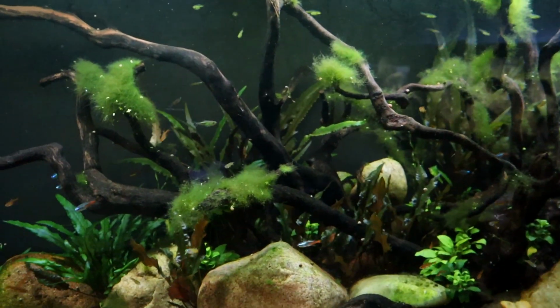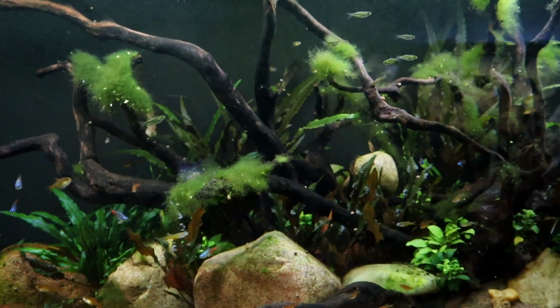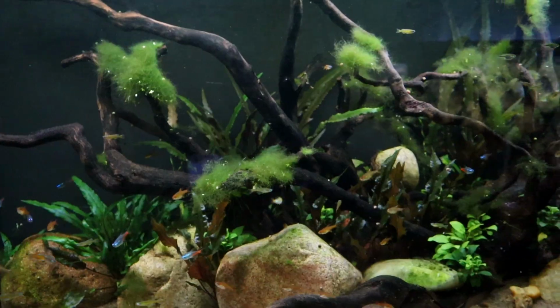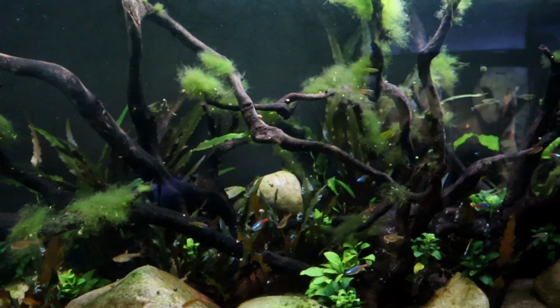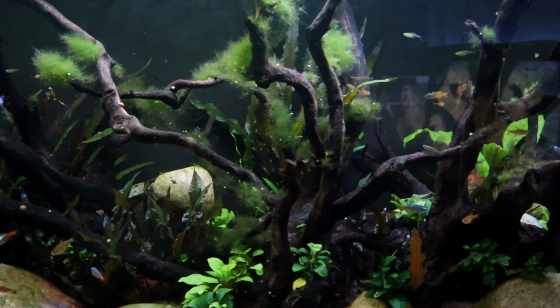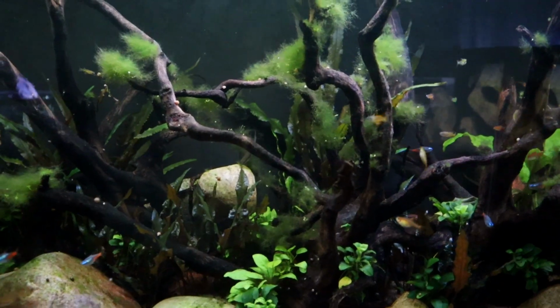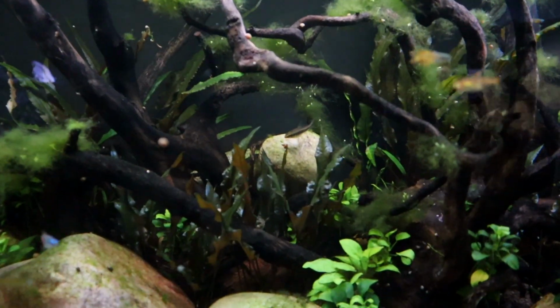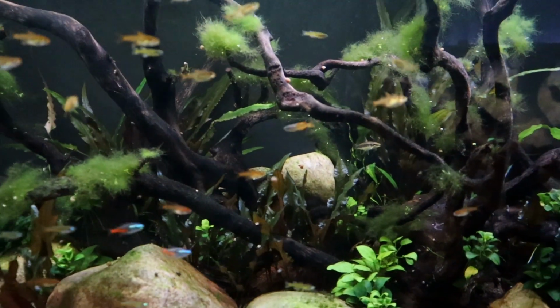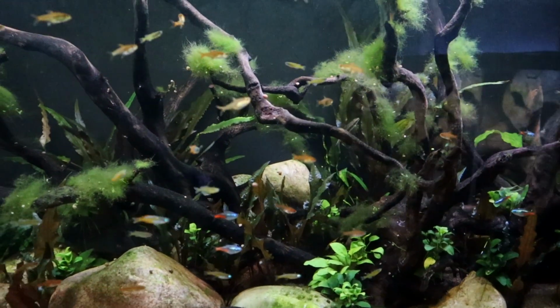So this is your green hair algae. Again, this is in one of our 125s. I don't worry about it a lot. It's really easy to remove. I'm actually going to show you that in a second. The green hair algae, again, it grows for all the same reasons we've talked about so far. Light intensity, light duration, too many nutrients. This is another one that's not particularly difficult to get rid of.